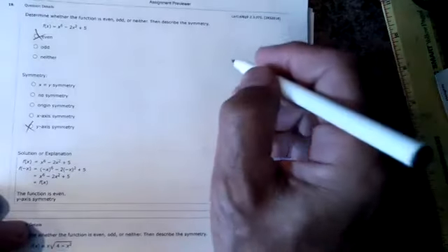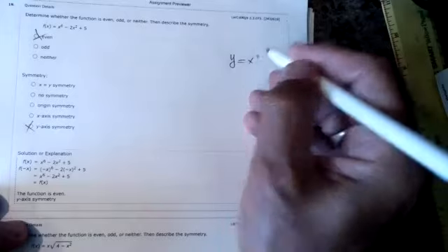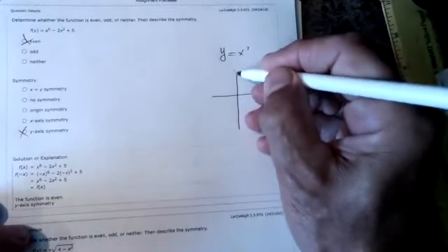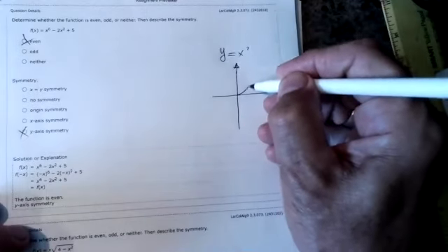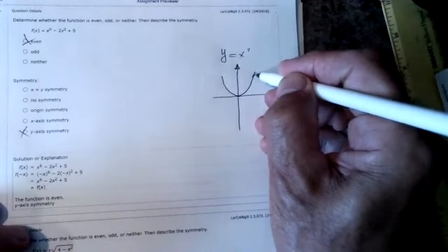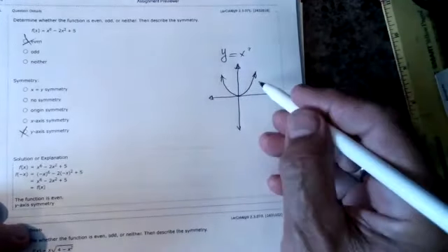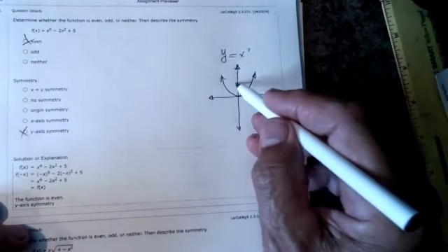Why? Let's think of the simple example. y equals x^2 is the even function, right? This even function is symmetric to the y-axis.